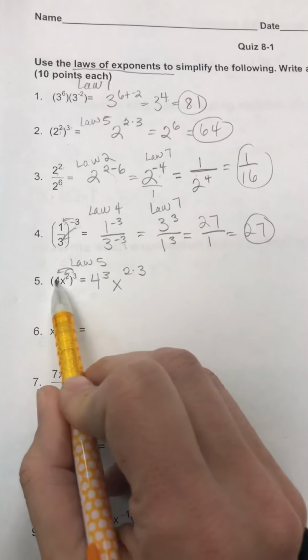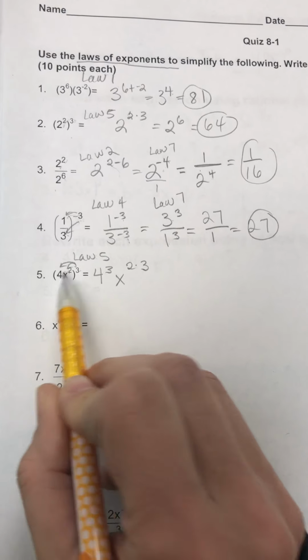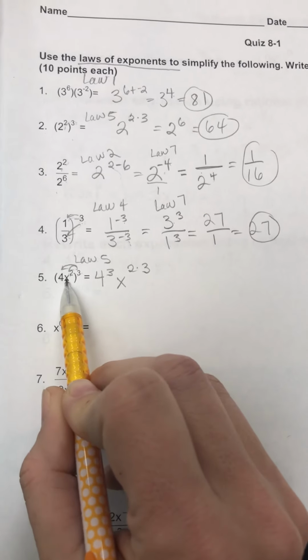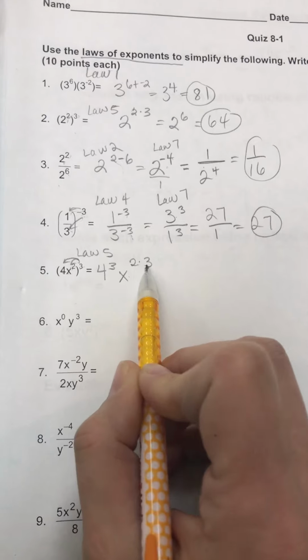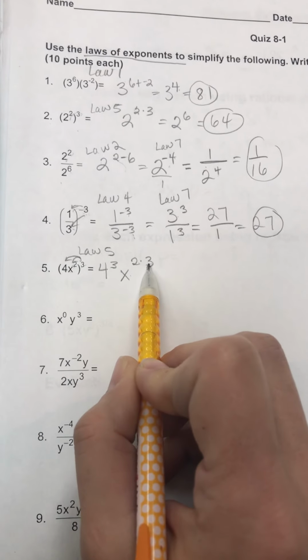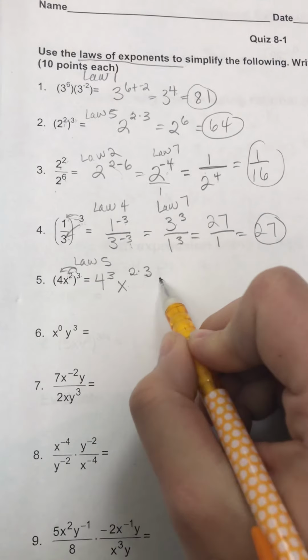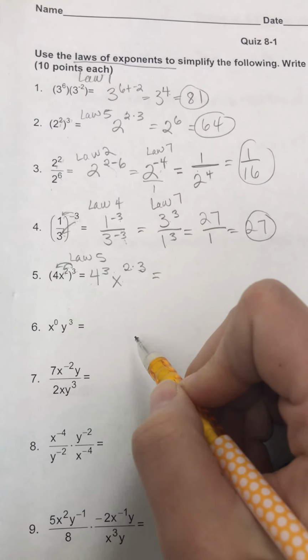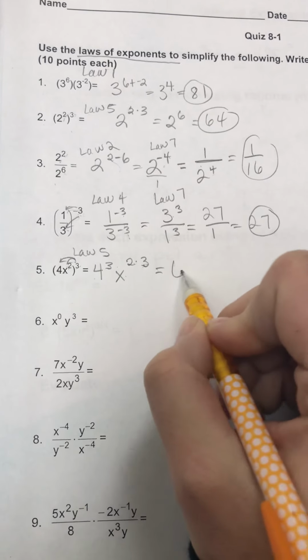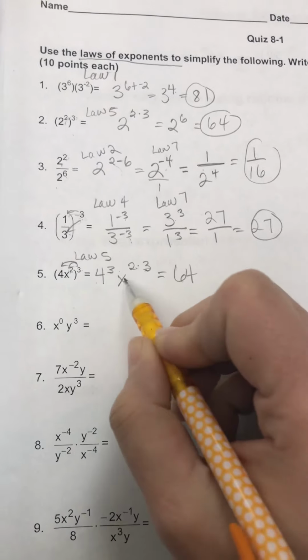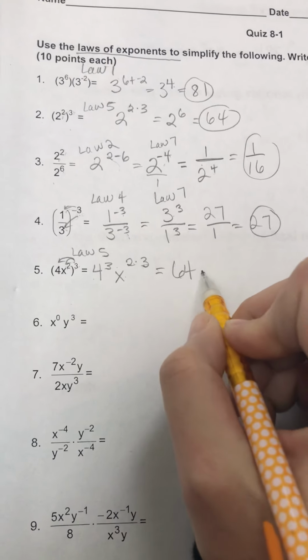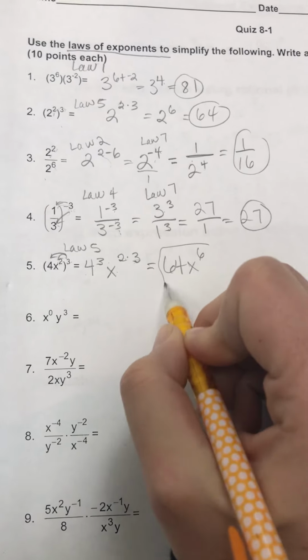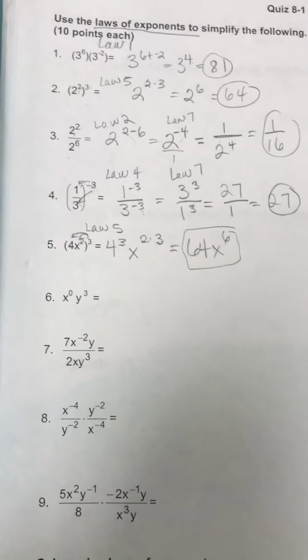So the 3rd power goes to the coefficient 4, and then it also goes to the x squared. And the law says that you multiply these two together. So now you're going to have 4 to the 3rd, so 4 times 4 is 16 times 4 is 64. And then x to the 2 times 3, which will be x to the 6th. So this is your answer.